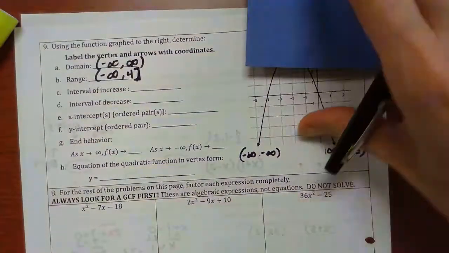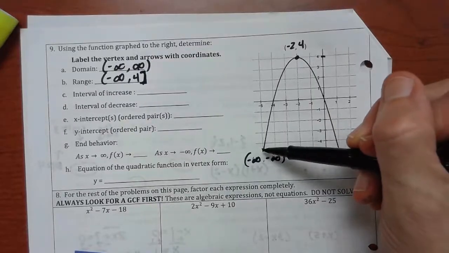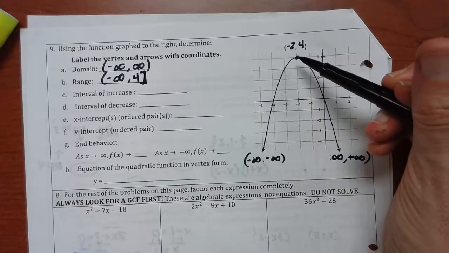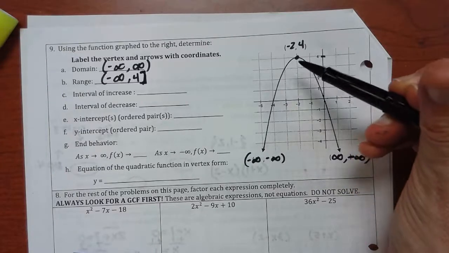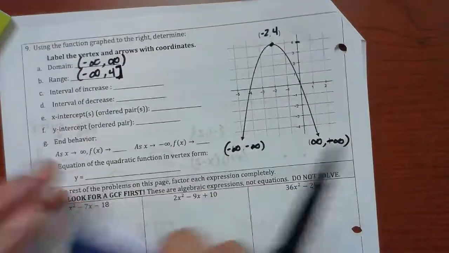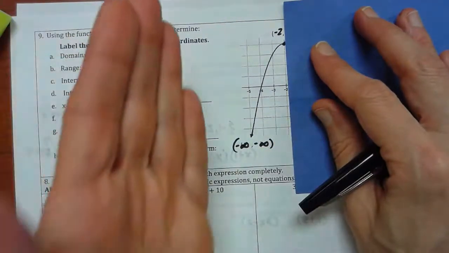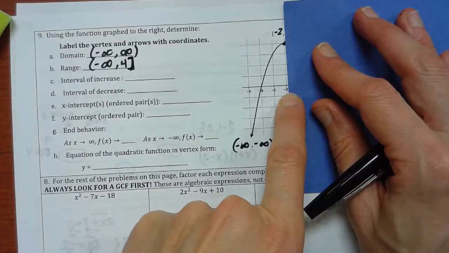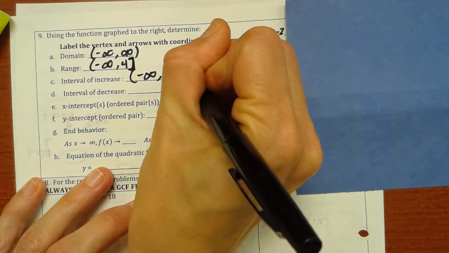Okay. When I do my interval of increase, right, that's on the roller coaster. So the roller coaster has to go from left to right. So this is the uphill part of the roller coaster, and then this over here is the downhill part. So my increasing part is this part. So I'm going to cover up the other part and ask myself, okay, what is this section of the graph? Well, it starts at negative infinity and it goes to, I'm looking right here, negative 2. So from negative infinity to negative 2.